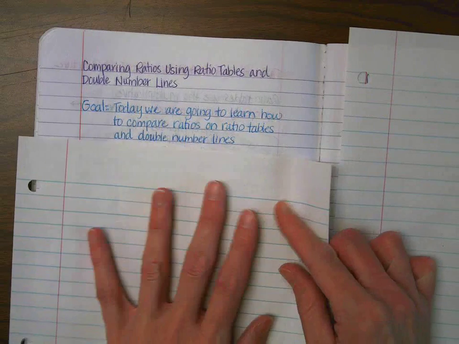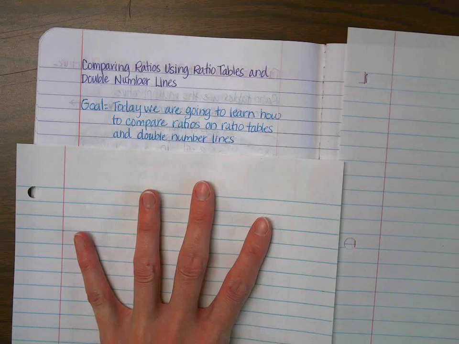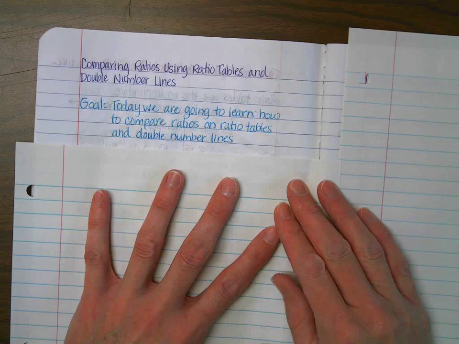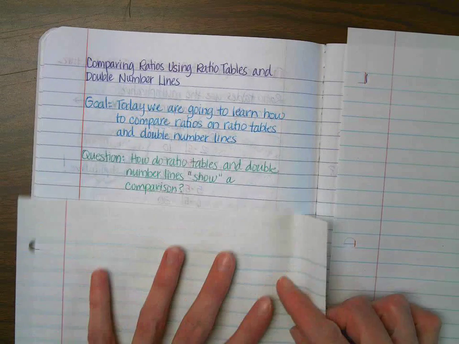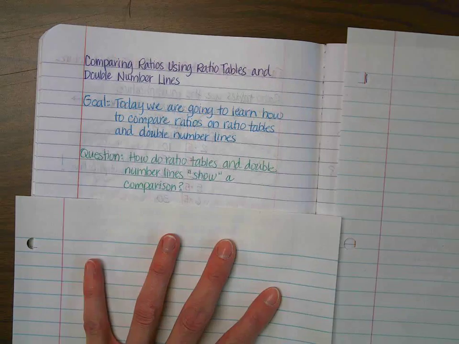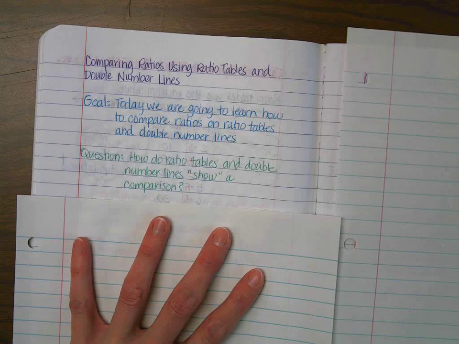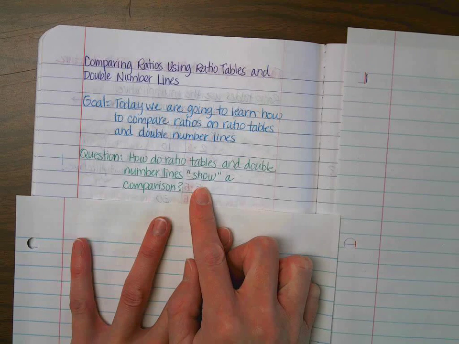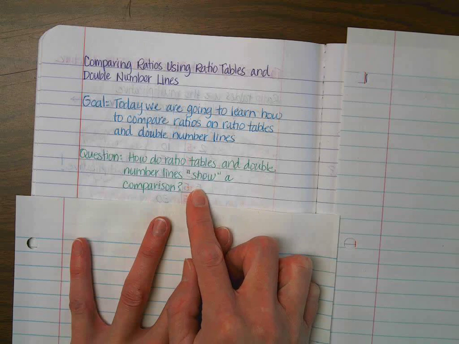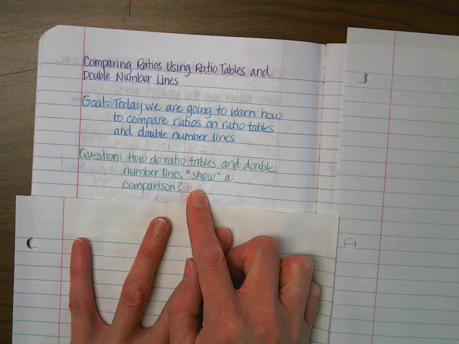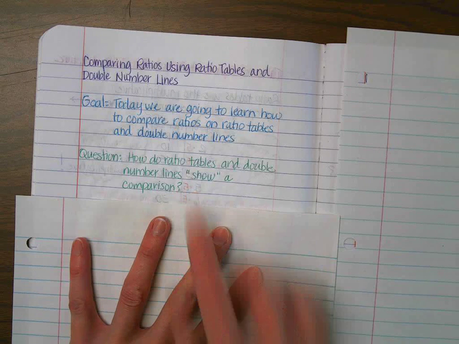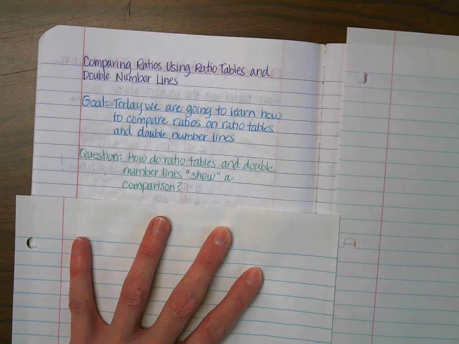Today we are going to learn how to compare ratios and ratio tables and what double number lines are. Our question for today is, how do ratio tables and double number lines "show" a comparison? So that's something that you need to be thinking about. And notice that the word show is in quotation marks. The reason for that is because you need to be able to see what the ratio is on both of those tools. So what does the ratio look like on a ratio table, and what does the ratio look like on a double number line?